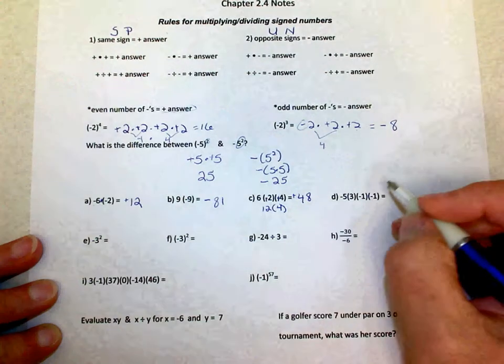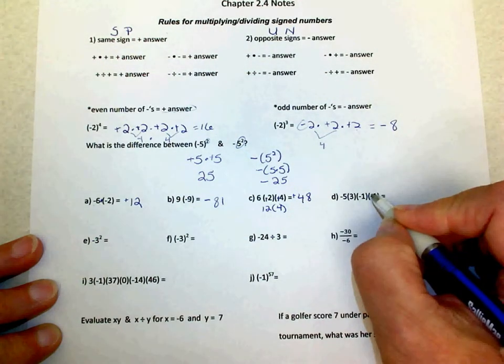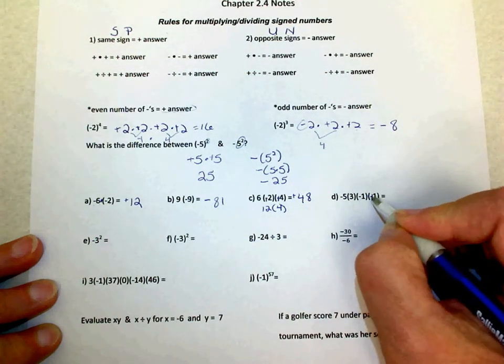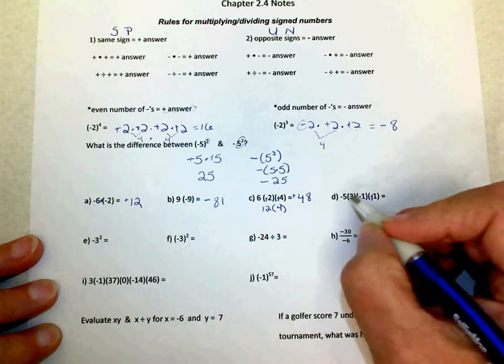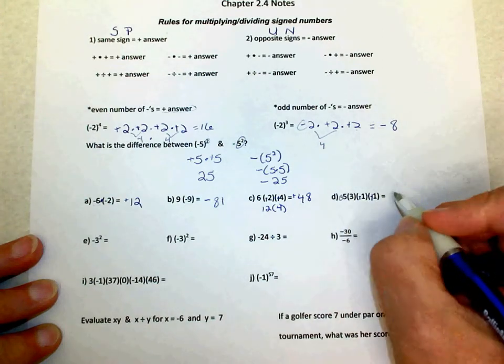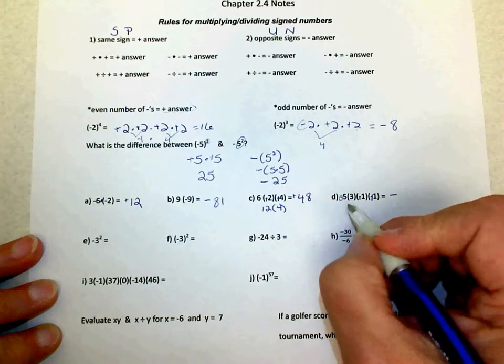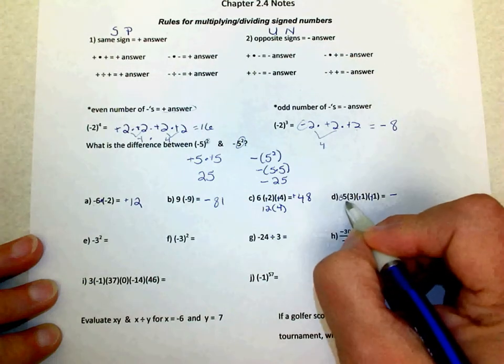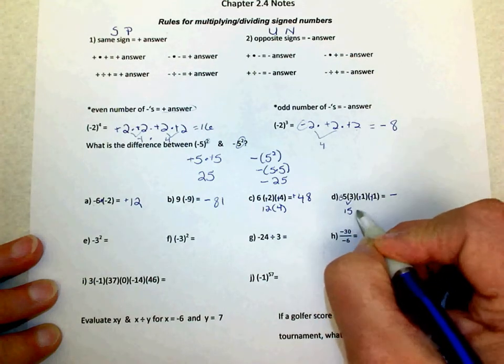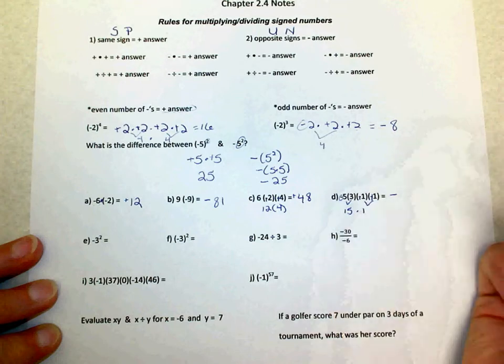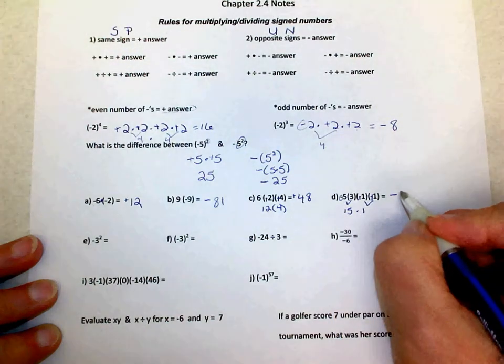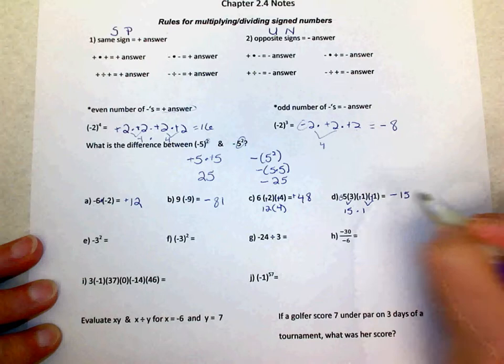Now, whoops, a bunch more negatives running around. So a negative kills a negative, but we still have a negative. And now we take 5 times 3 is 15, and 1 times 1 is 1, and 1 times 15 gives us 15.